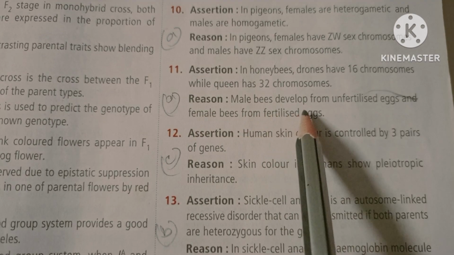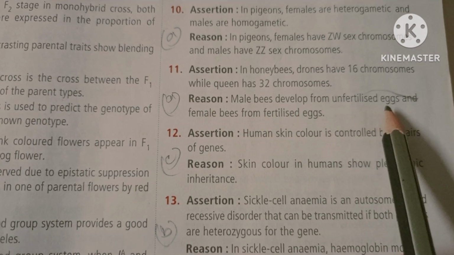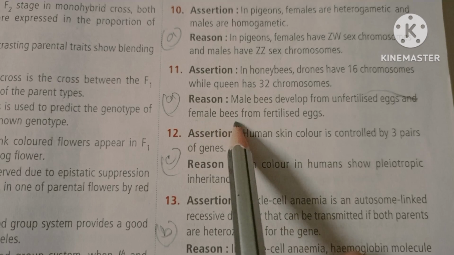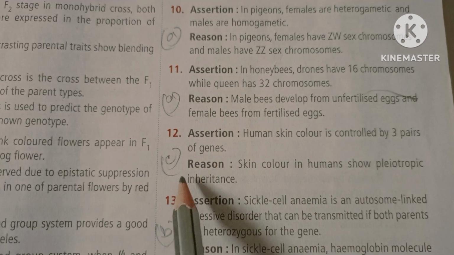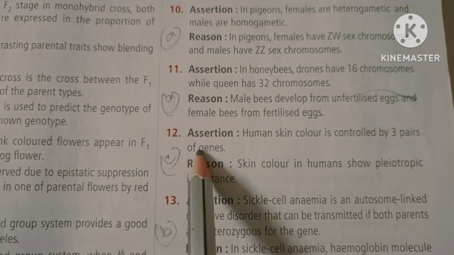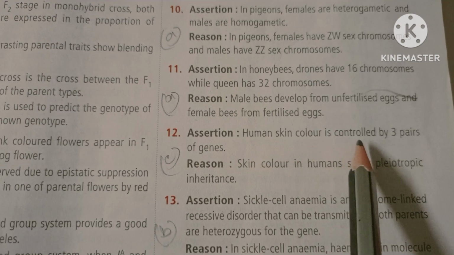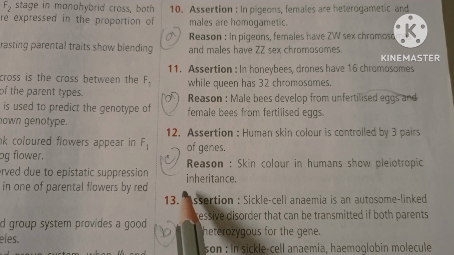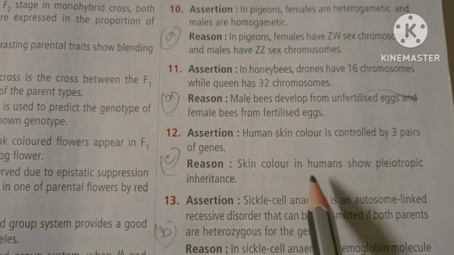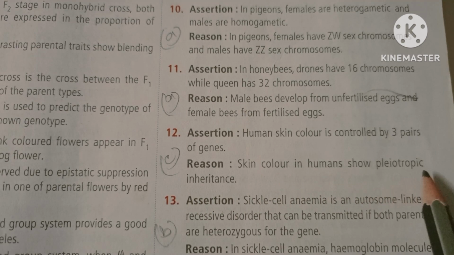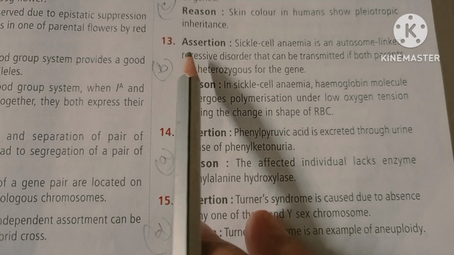Reason: Male bees develop from unfertilized eggs and female bees from fertilized eggs. Next, assertion: Human skin color is controlled by 3 pairs of genes. Reason: Skin color in humans show pleiotropic inheritance.